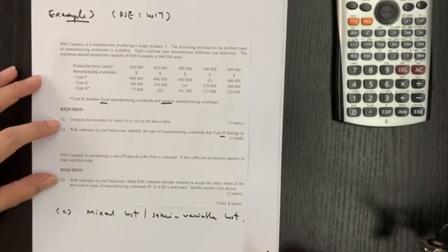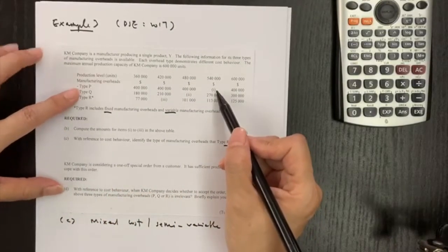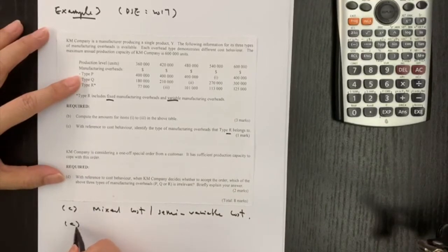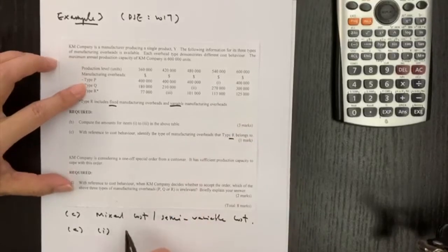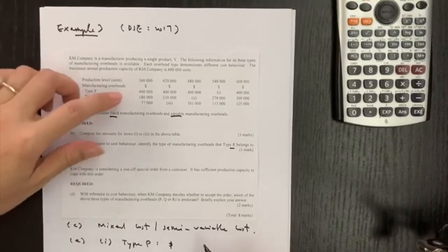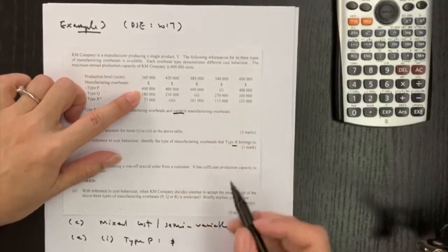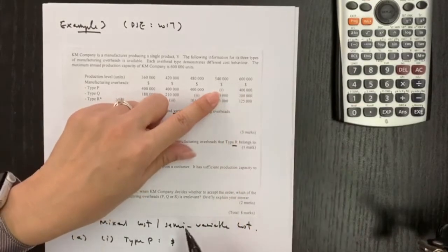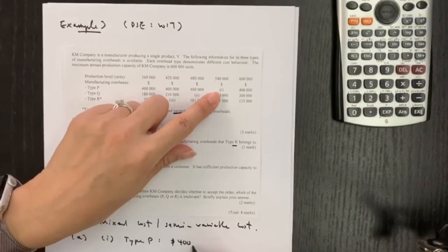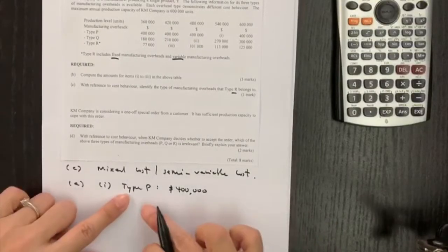Okay, and then for B, we need to calculate 1, 2, 3, and then 1 is type P. So what is the answer for 1? Since 1 is type P, so the cost for type P, let's study, same, 400,000, same. So it is fixed. So the cost at the 540,000 units produced should be the same. So the answer is 400,000 for type P.